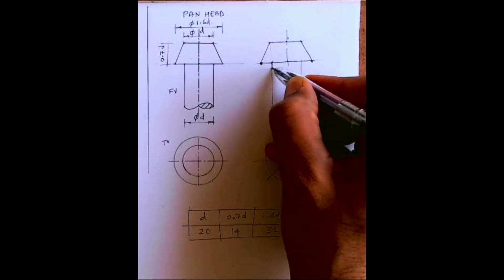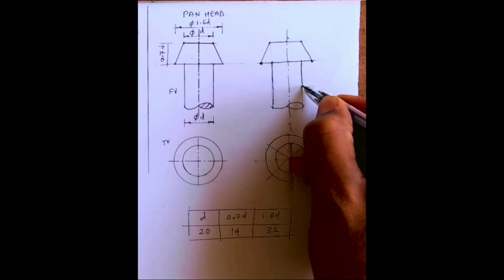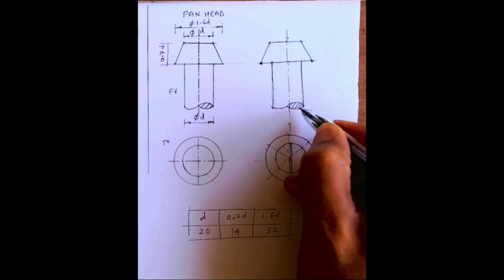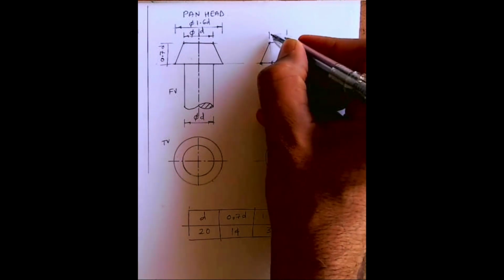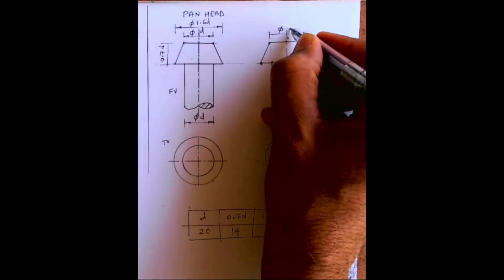So this is how we will draw the pen head rivet, front view, top view. Then you can do dimensioning. So I hope you people have understood this. Thank you.